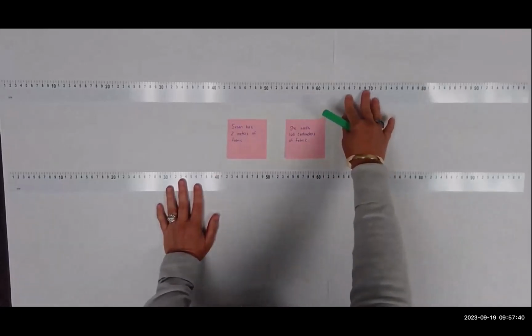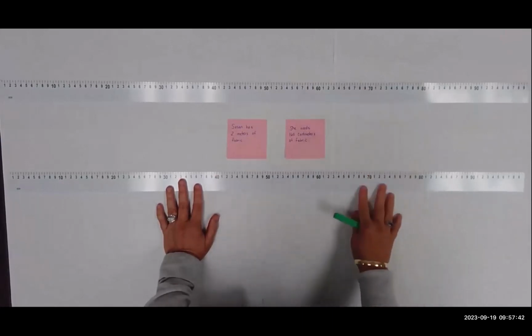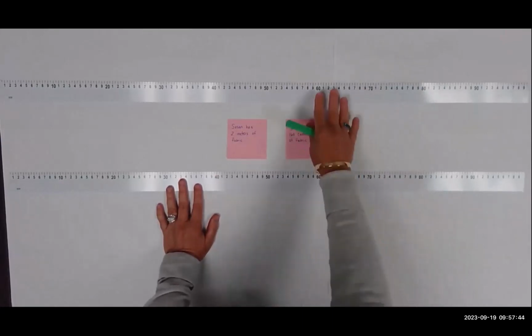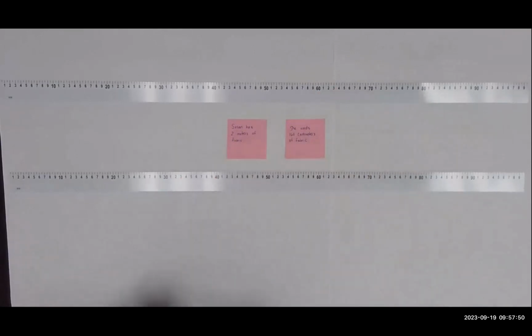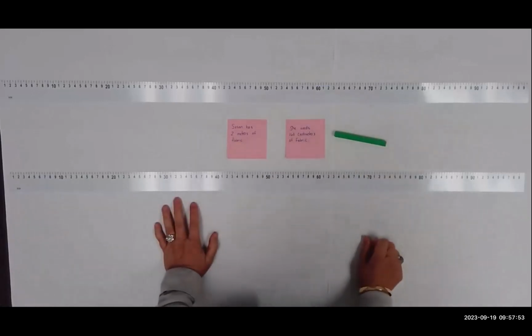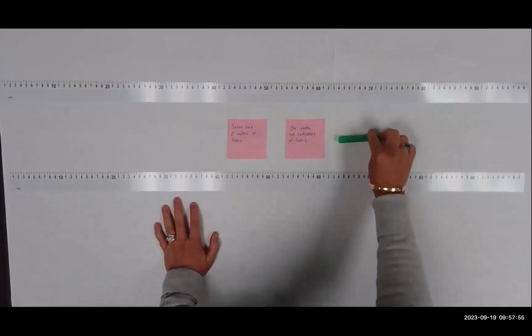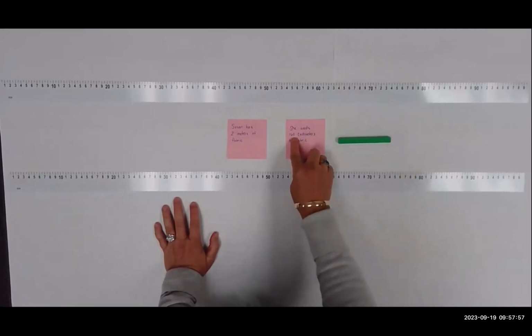This is 1 meter and this is 2 meters. So these 2 meter sticks are going to represent the amount of fabric that Susan has. And we're going to use the rods in base 10 blocks to help us solve for if she has enough to have 160 centimeters of fabric.